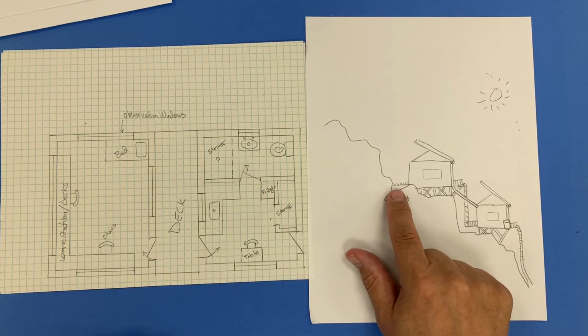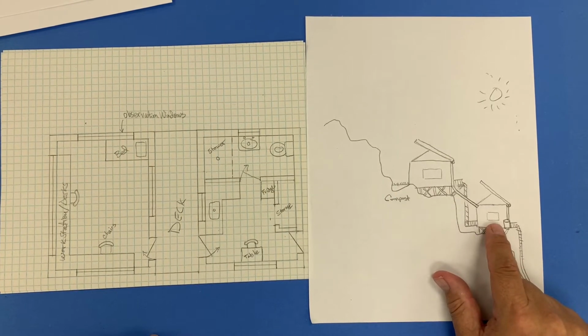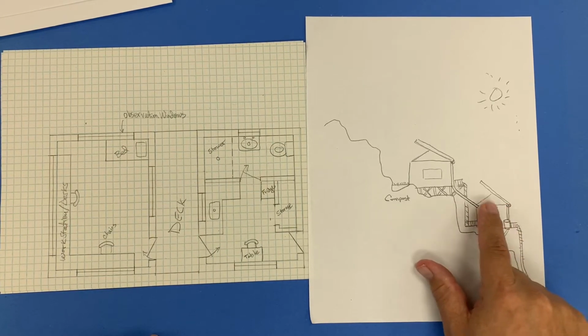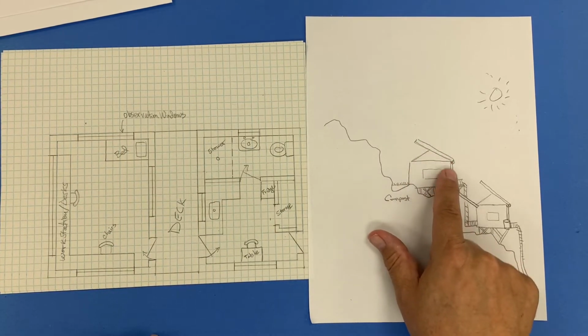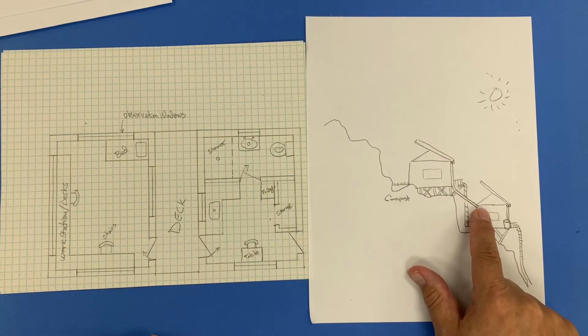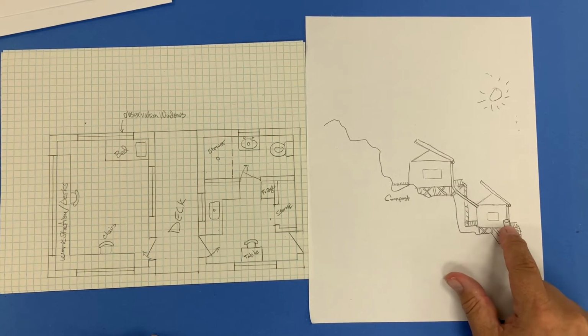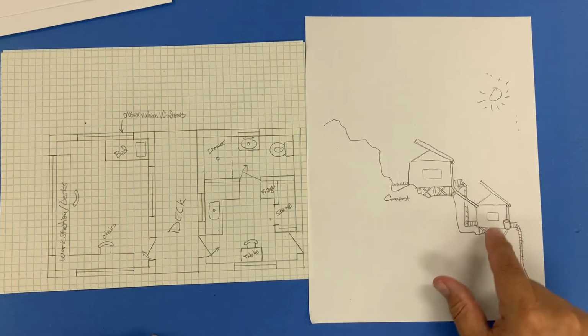Outside, we'd create a compost pit and use a composting toilet in the lower part. Now, the reason to put all the water facilities in the lower part is that we can catch rainwater off of the solar panels that would go to the lower one, and then we could catch additional water in the lower one if we needed to refill the water facilities.